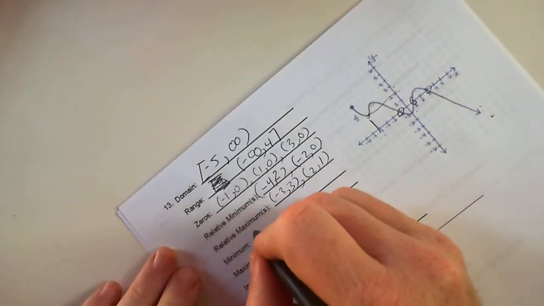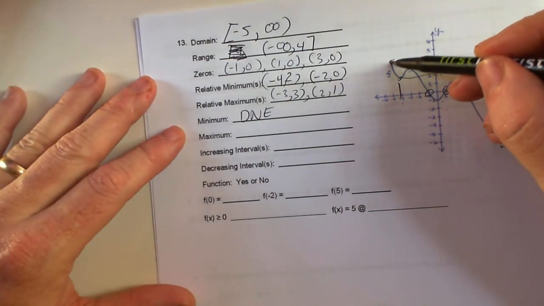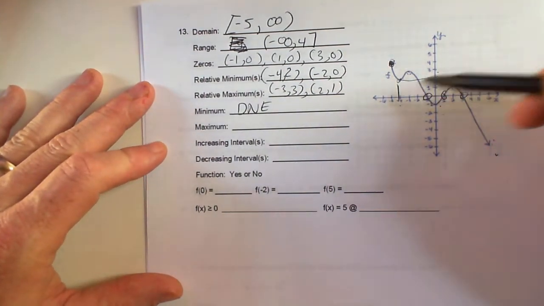As far as absolute minimum, that does not exist. The absolute maximum is this point right here, and it does exist because that is a closed circle, so that's at negative 5, 4.